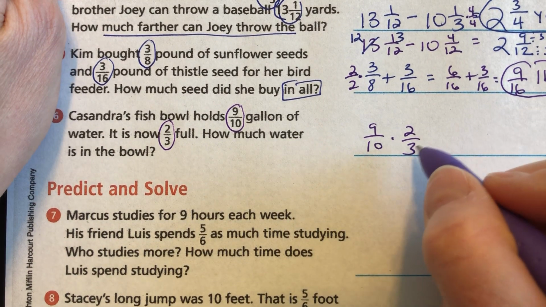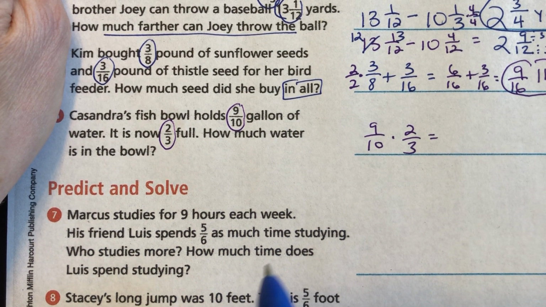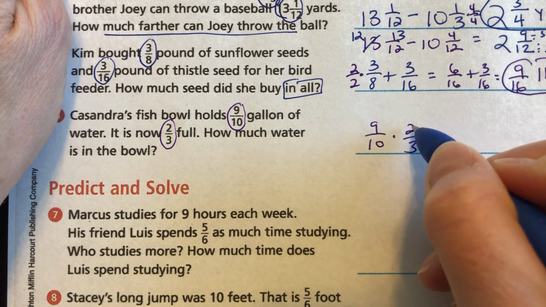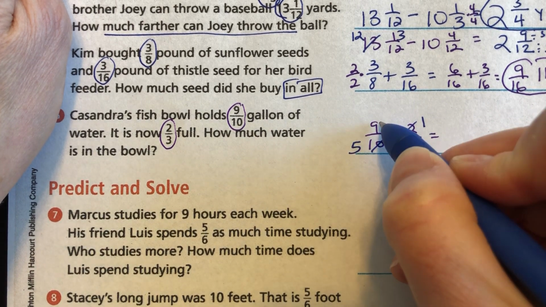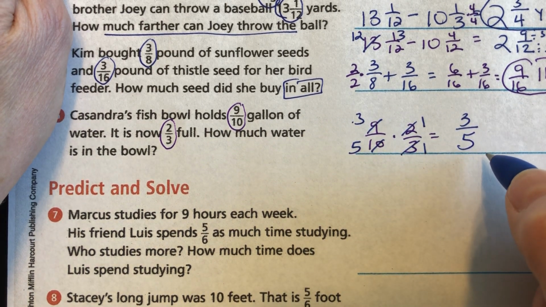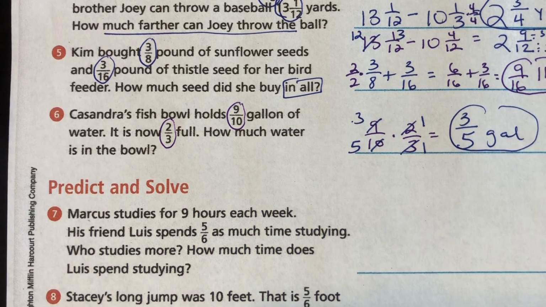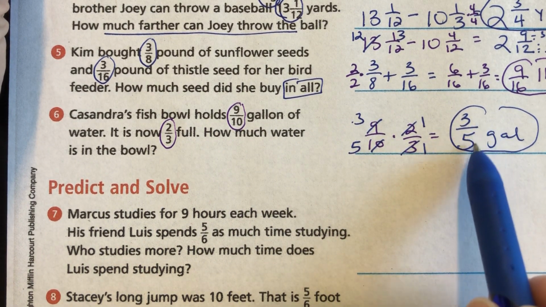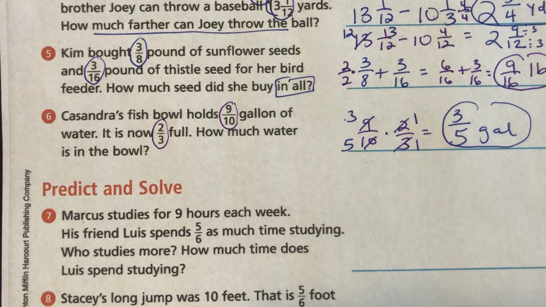Either way. Okay, you can cross simplify all over the place with this one. If you didn't and you got 18/30ths, it's okay because you could simplify that at the end by dividing them both by 6. Or you can say, hey, 2 goes into 2 once and 2 goes into 10 5 times. 3 goes into 3 once and 3 goes into 9 3 times. And 3 times 1 is 3. And 5 times 1 is 5. So it's 3/5 of a gallon full right now. That's how much water is in the bowl. And 3/5 is less than 9/10 because if I made this into tenths, it would be 6/10. And 6/10 is less than 9/10. So that does make sense.